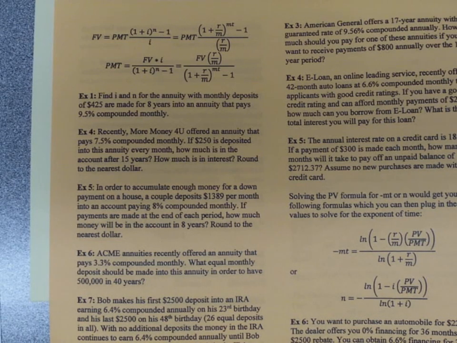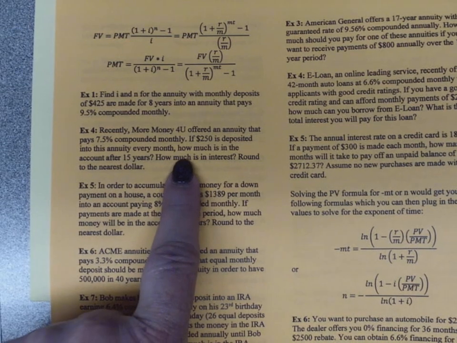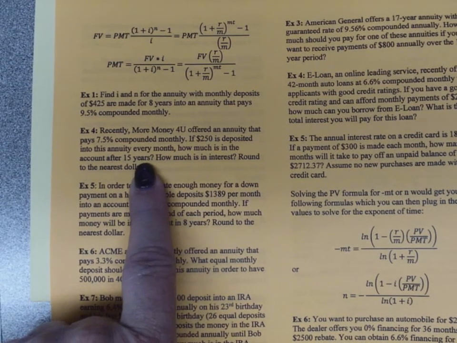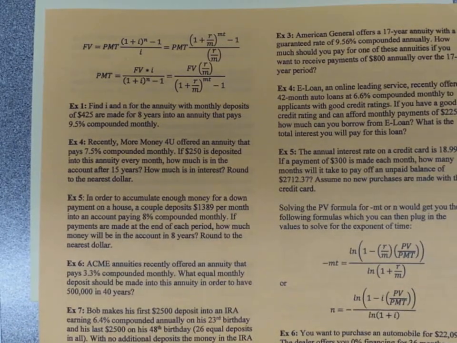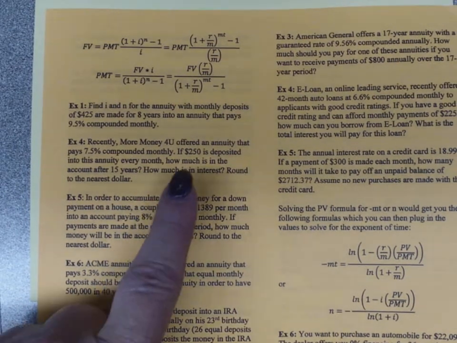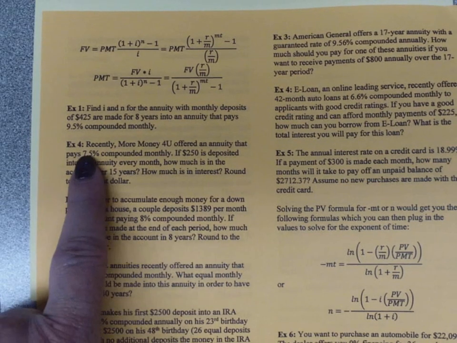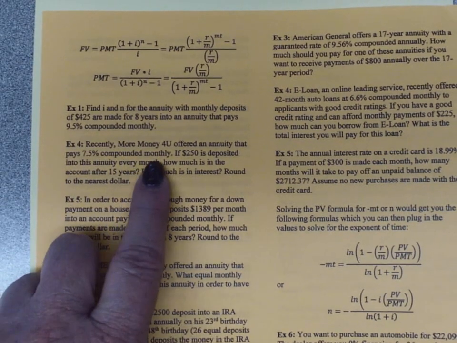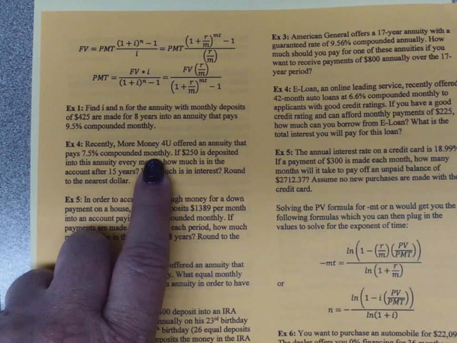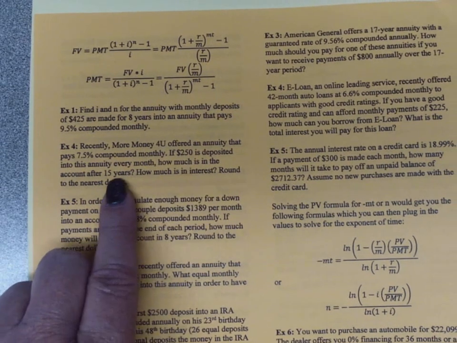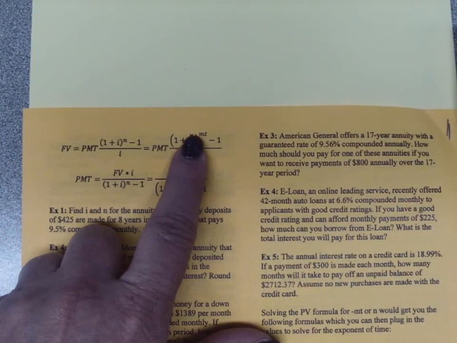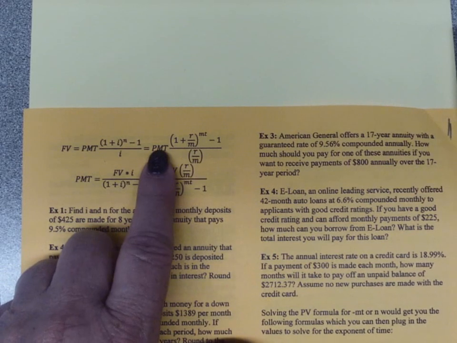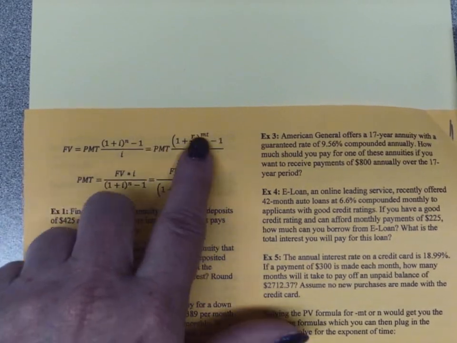All right, so we are looking for how much is in the account after 15 years. That's future value. And then we're also going to find out how much interest, and they're telling us to round to the nearest dollar. So what all do we have? What has been given to us? We have 7.5% compounded monthly. That means I need a formula with an M. And then we have a payment, and we have a time. So let's go look at our formulas here. I need one with an R and an M and a payment. So a future value, we're going to use this formula here.